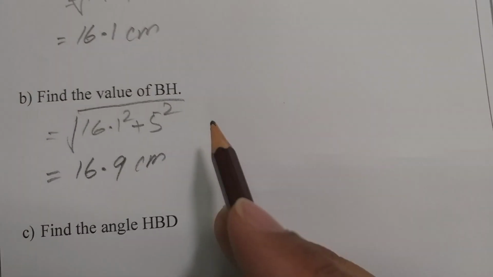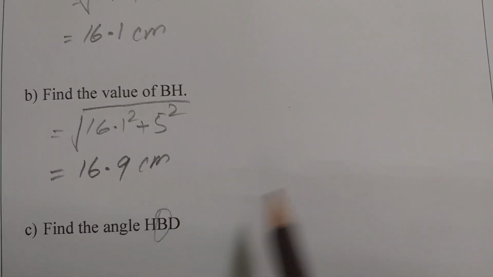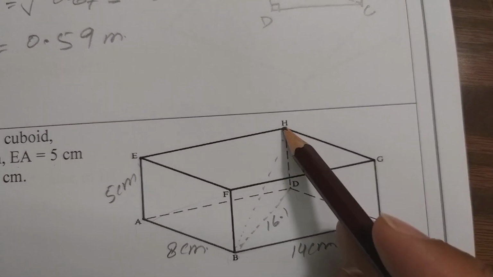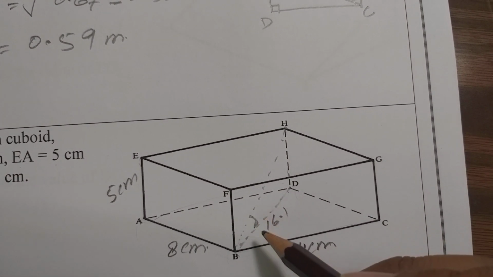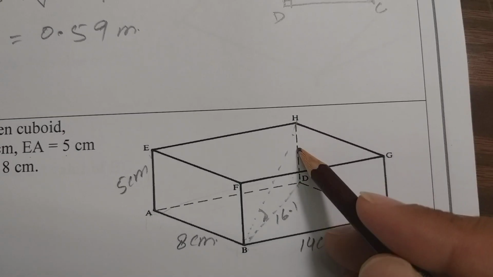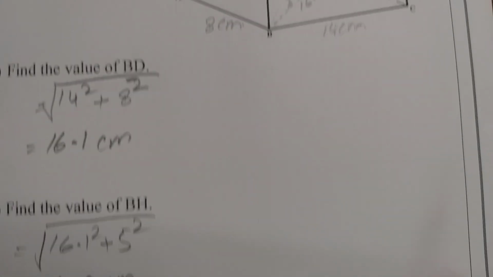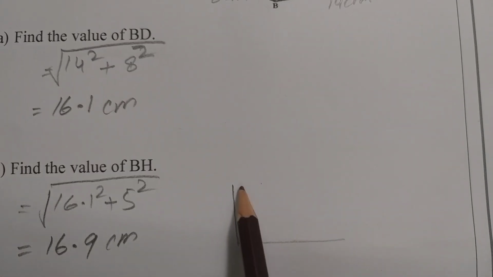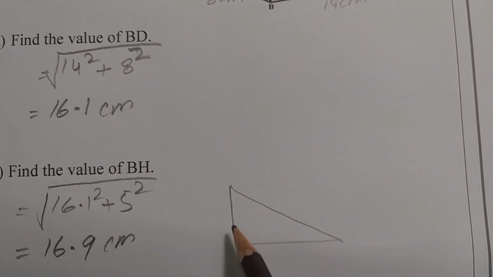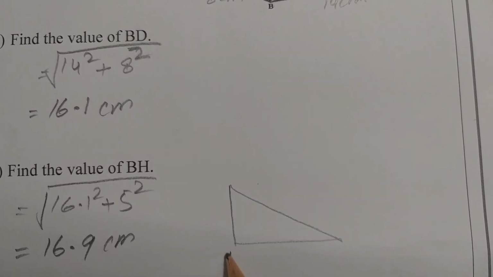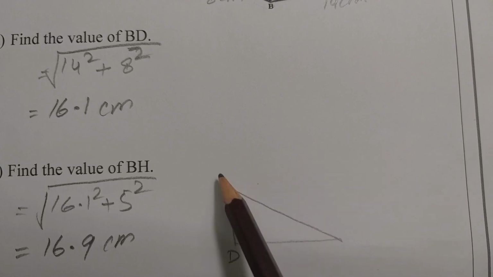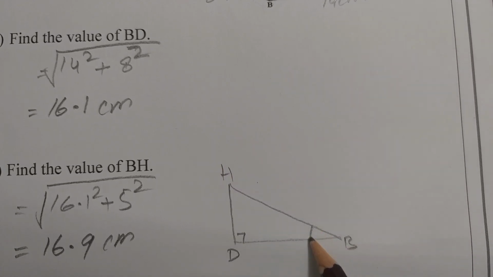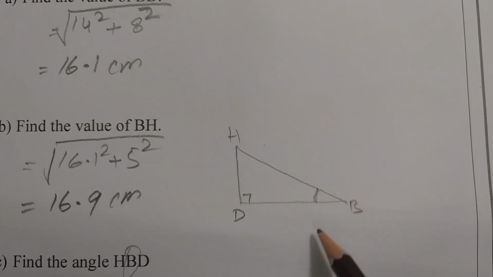Okay, next is find the angle HBD. Angles always stand on the middle letter, so the angle is on this letter. So we need to find HBD. We need to find this angle. So we have this length, we have this length. This is D, H and B. We need to find this angle actually.